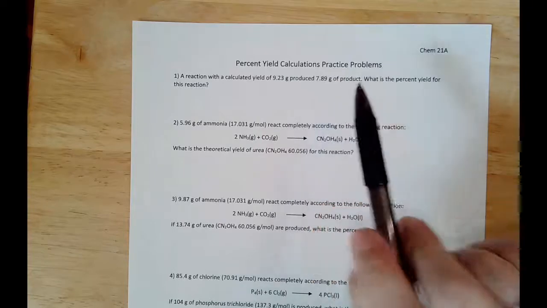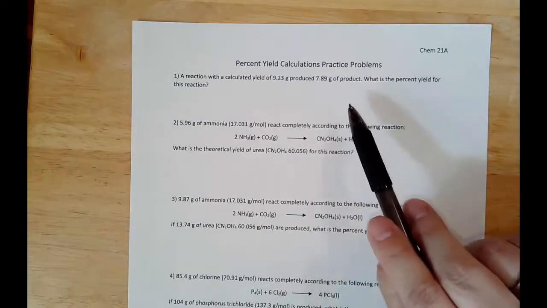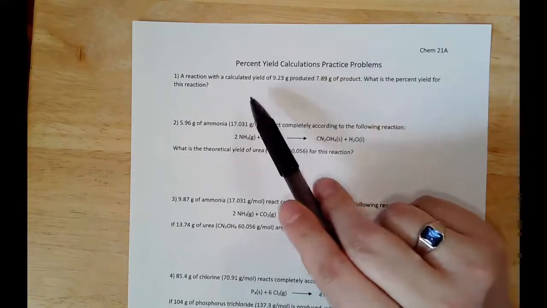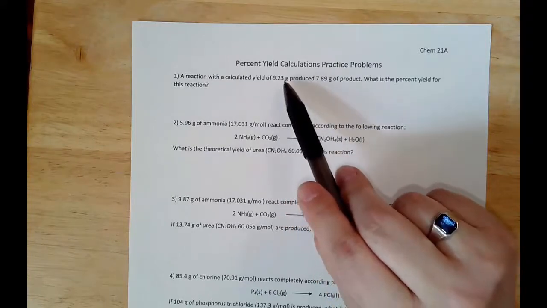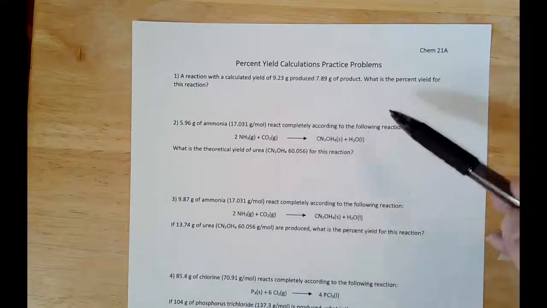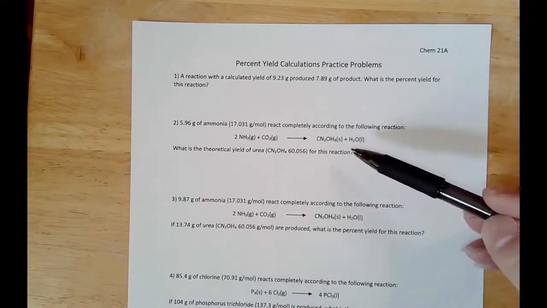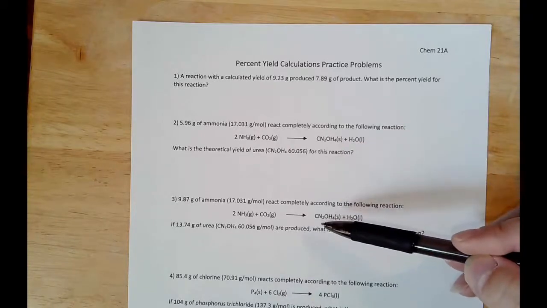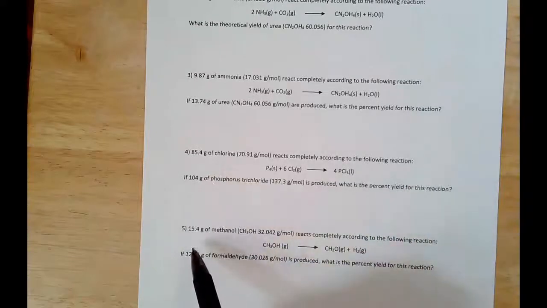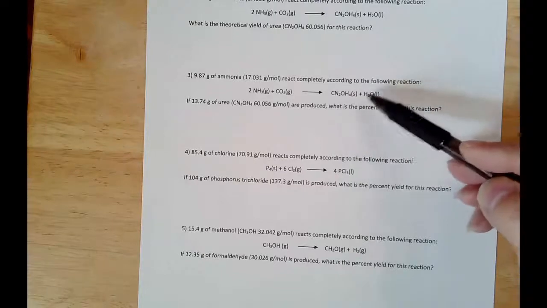And then they're asking you, what is the percent yield for the reaction? So all you're doing is taking your actual yield, the 7.89, and dividing it by your theoretical yield, which is the 9.23, multiplying it by 100, and you'll get your percent yield for that one. I'm not going to do that one out. I just walked you through how to do it so you could tackle that one. I do want to do numbers 2 and 3 with you. Questions 4 and 5 are just like question 3. So do use what we do for number 3 to help you with 4 and 5.